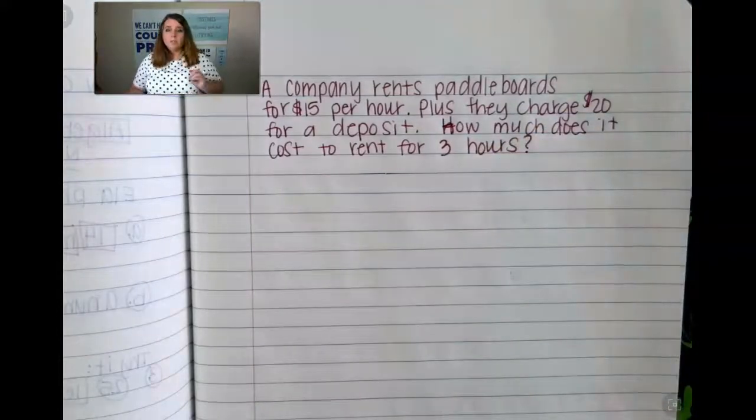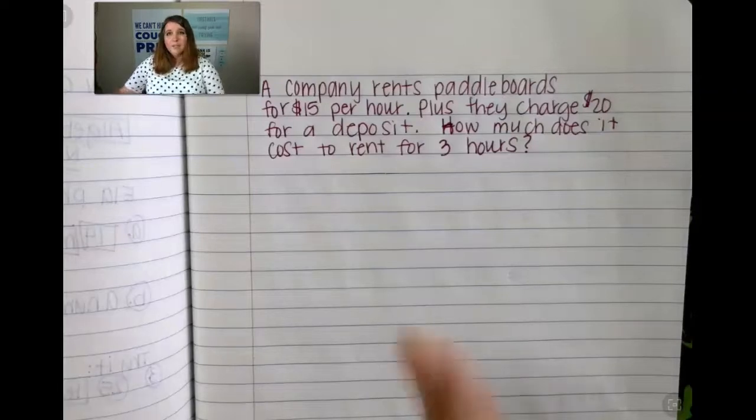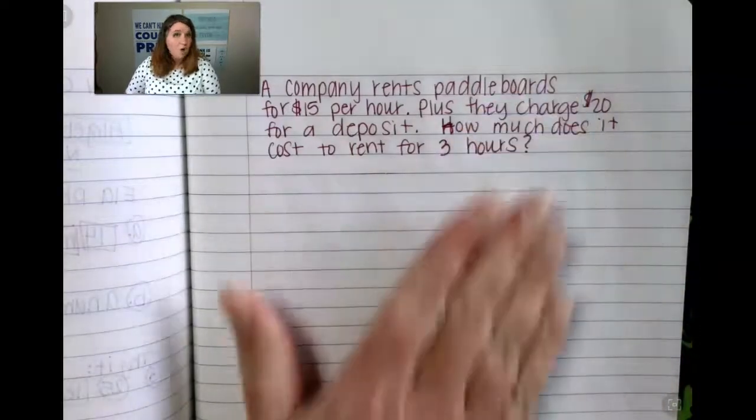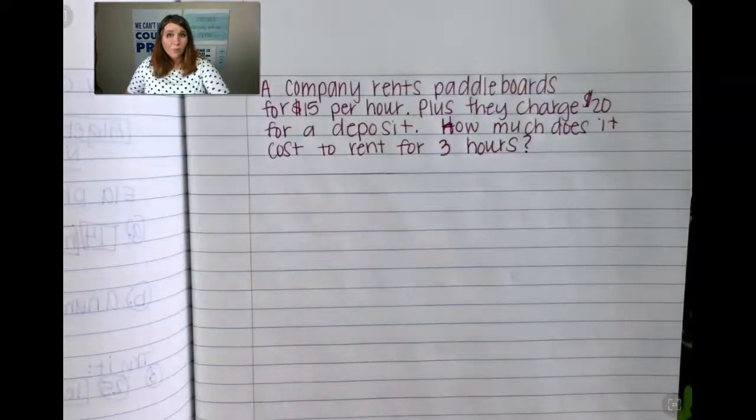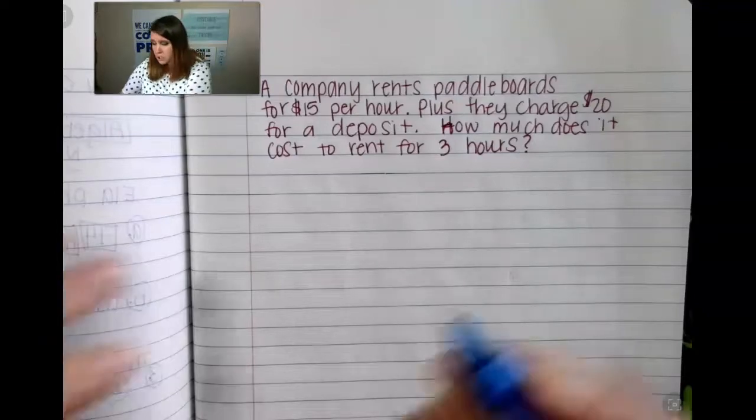Okay, so algebra in the real world. This is the only problem we're going to do together, so I would get this written down so that you have all of the steps together because I don't want you to have to write a bunch of stuff again. Okay, the very first thing you want to do is underline, pull out important information.